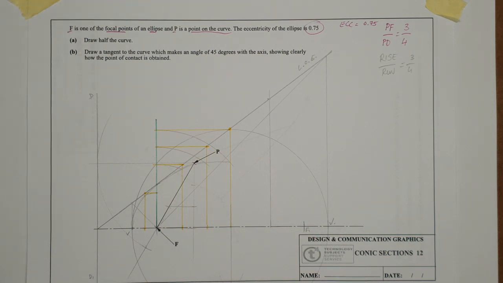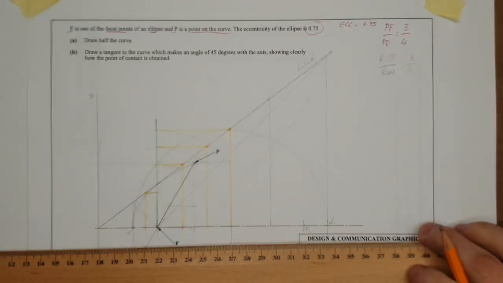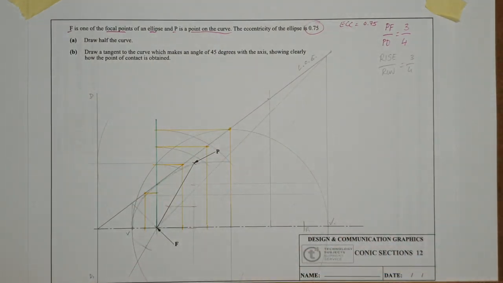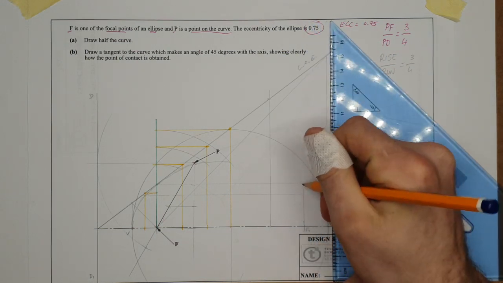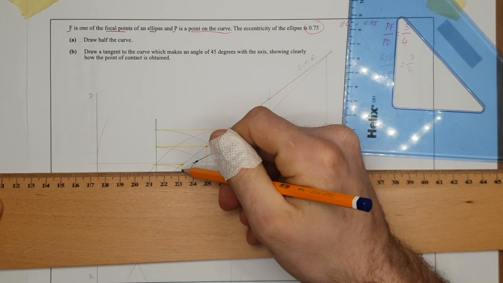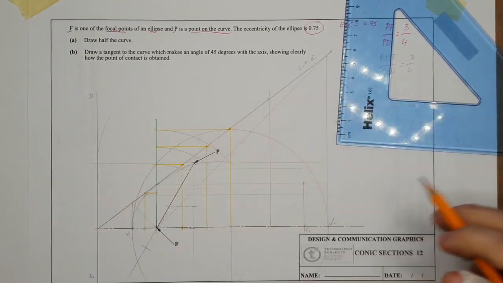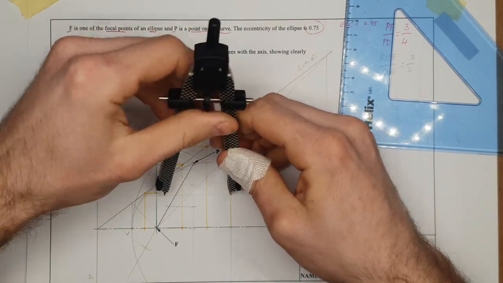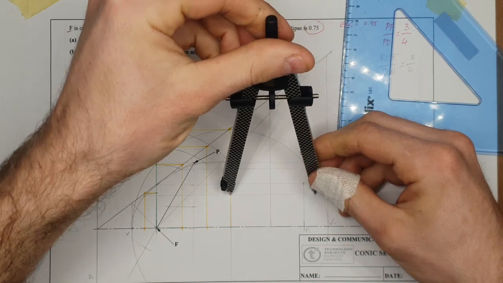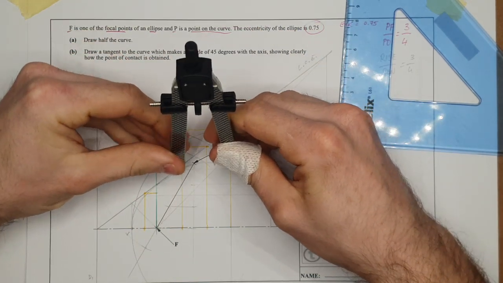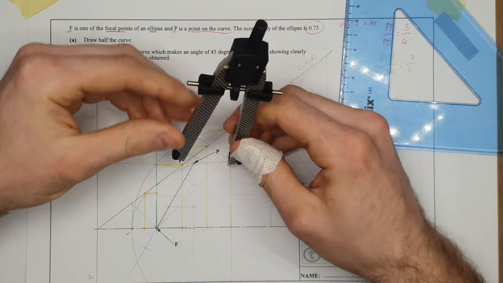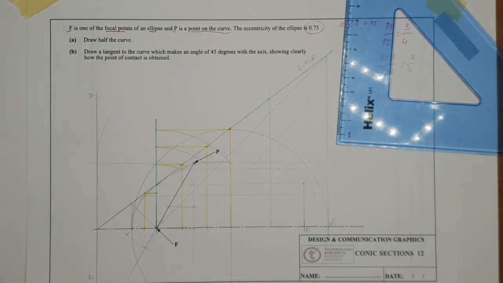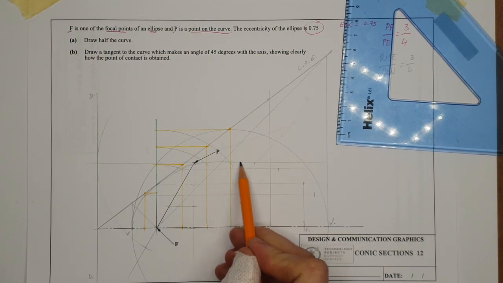Now, I'm going to mirror my points across the axis. That is the height of the latus rectum, so that is just there, a point in the curve. And I mirror them all across. So now that is the first part of the question.